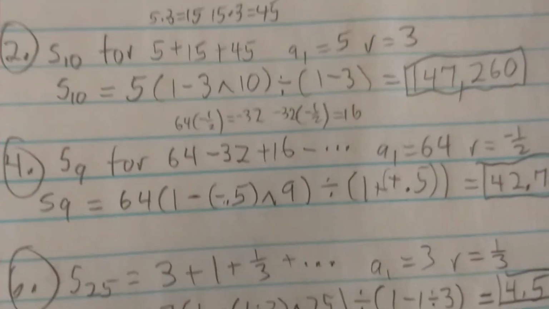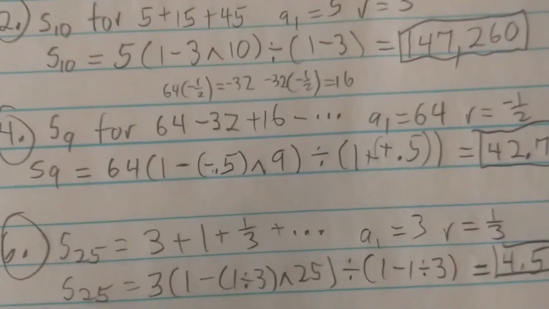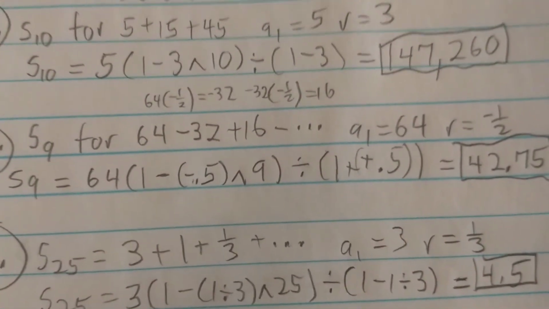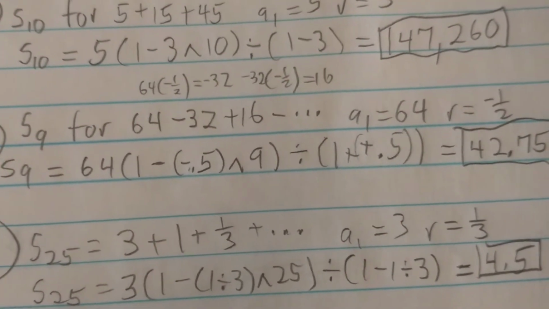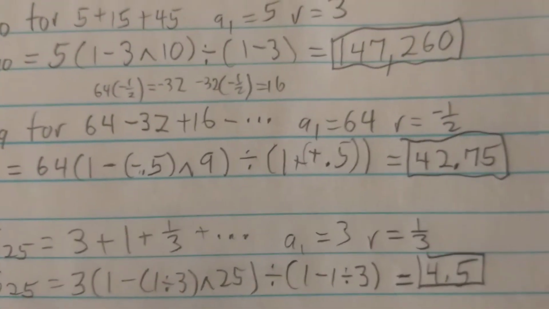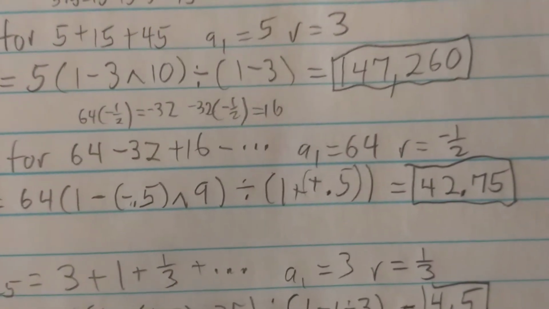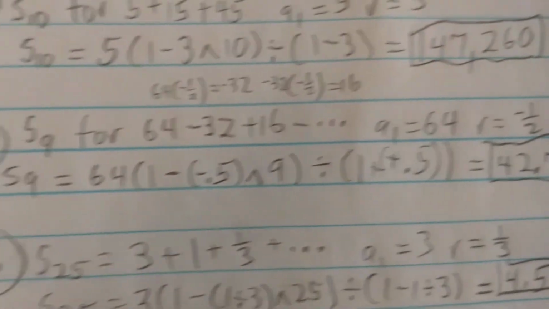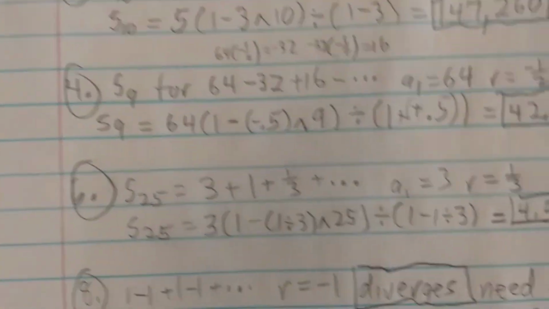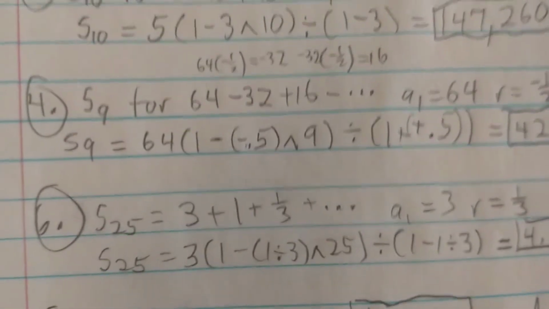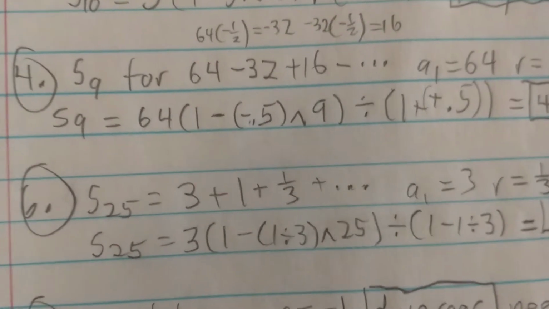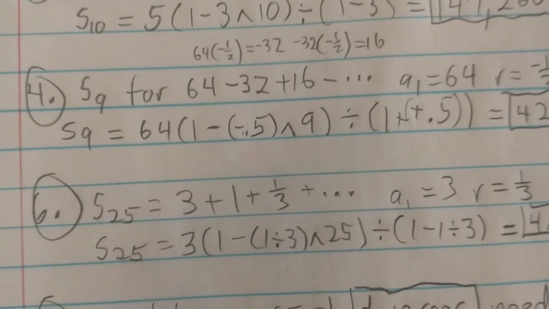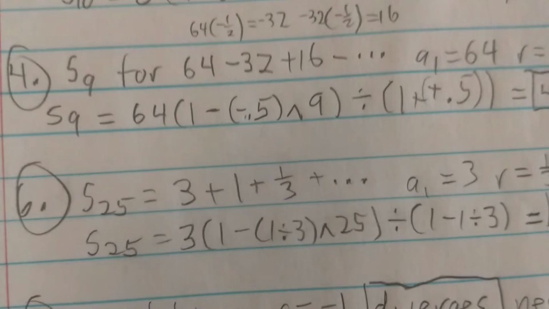S sub 10 is the first term 5, parentheses 1 minus the R, 3, to the power 10, close parentheses, divided by 1 minus 3, and that will come up to the big number, 147,260. Now for problem 4, S sub 9 is equal for the geometric sequence 64 minus 32 plus 16, and so on for 9 terms.